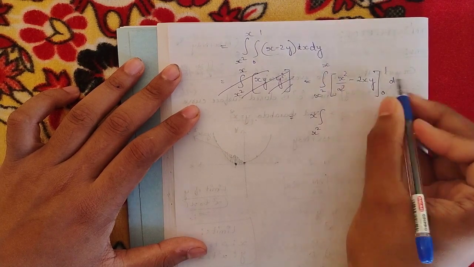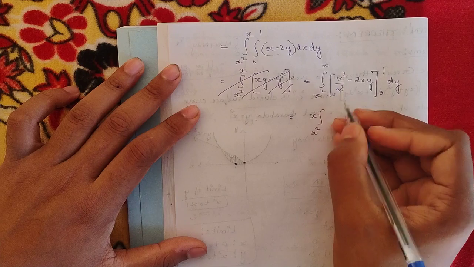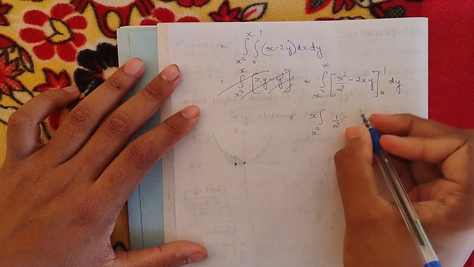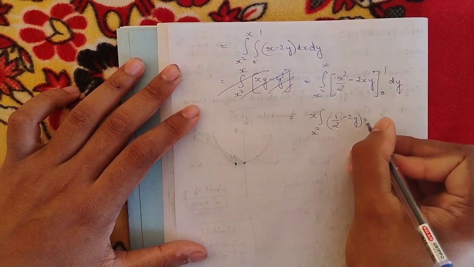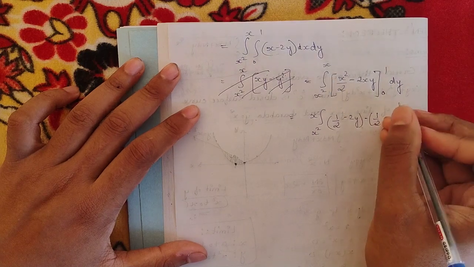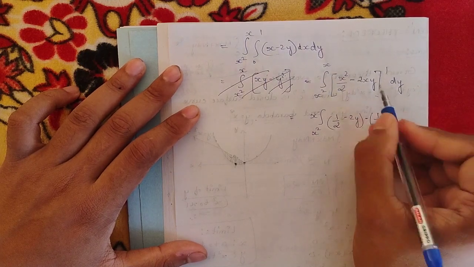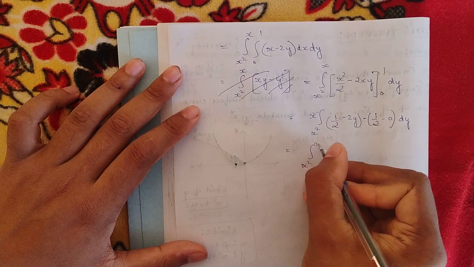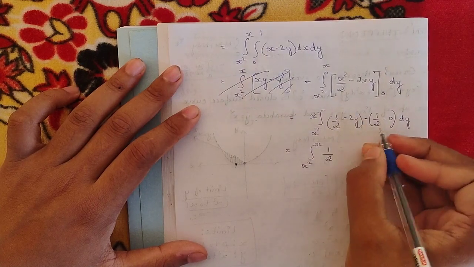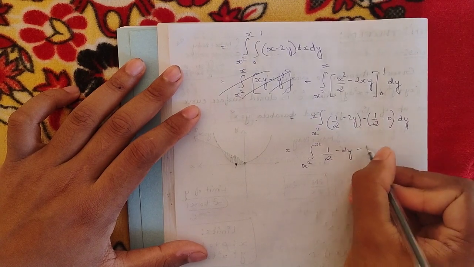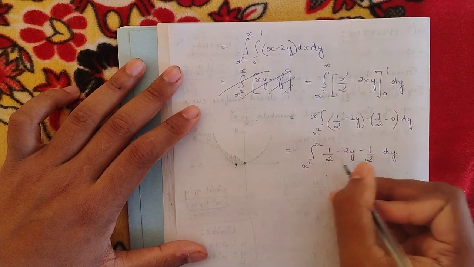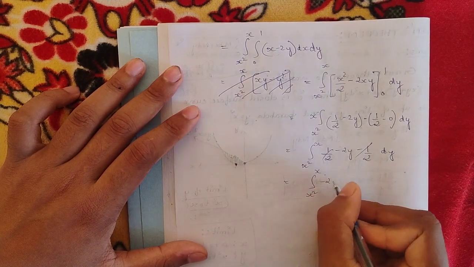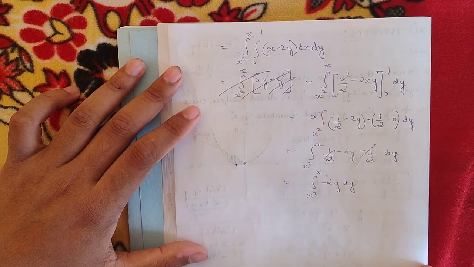So do the upper limit minus the lower limit, that is, 1 by 2 minus 2y minus 1 by 2 minus 0 dy. So from x square to x, 1 by 2 minus 2y minus 1 by 2 dy. So 1 by 2 goes, and we are left with 2y dy. Okay.